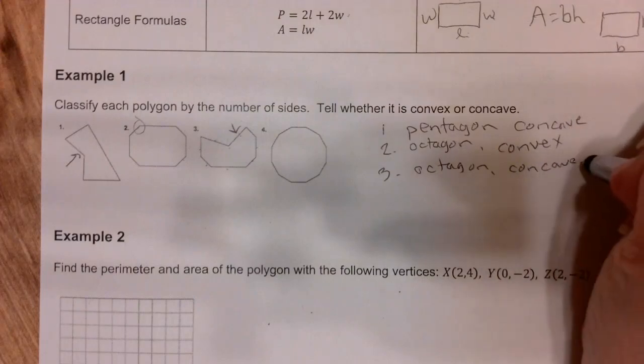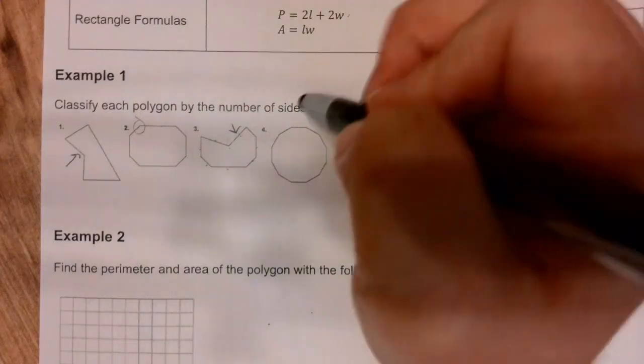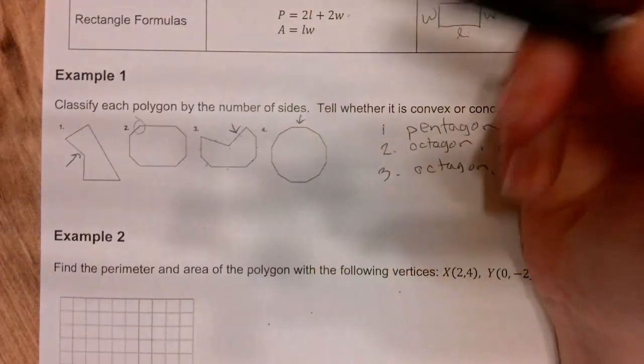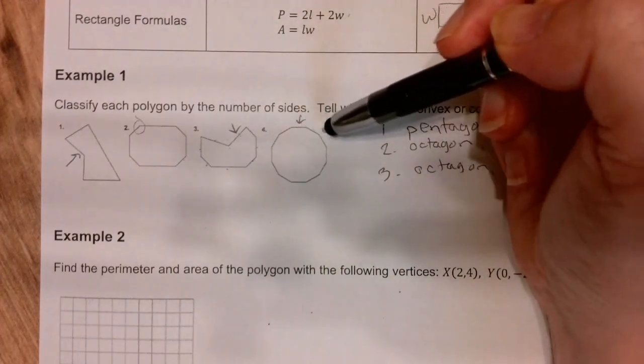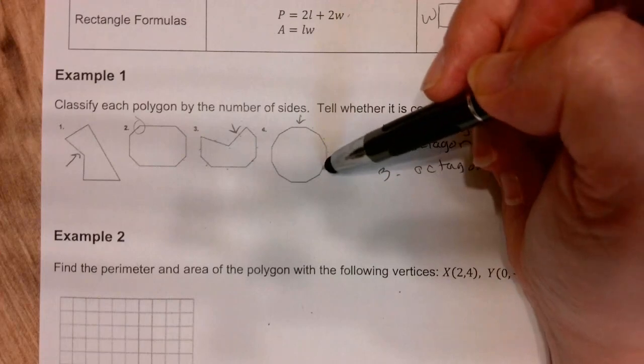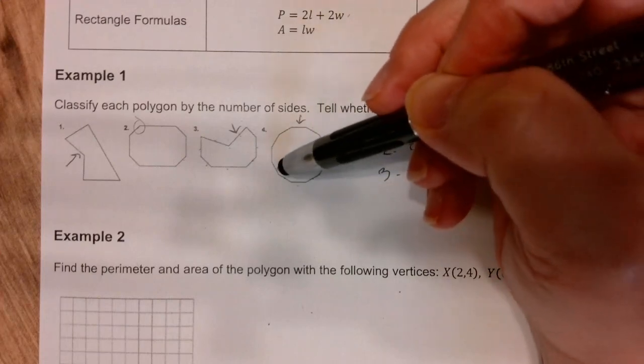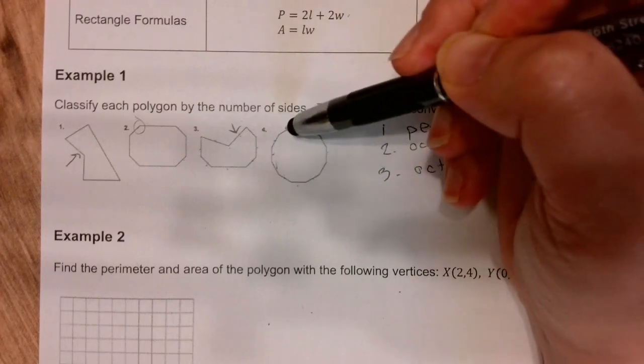Number 4, again, I'm going to start here. I'm going to count. 1, 2, 3, 4, 5, 6, 7, 8, 9, 10, 11, 12.